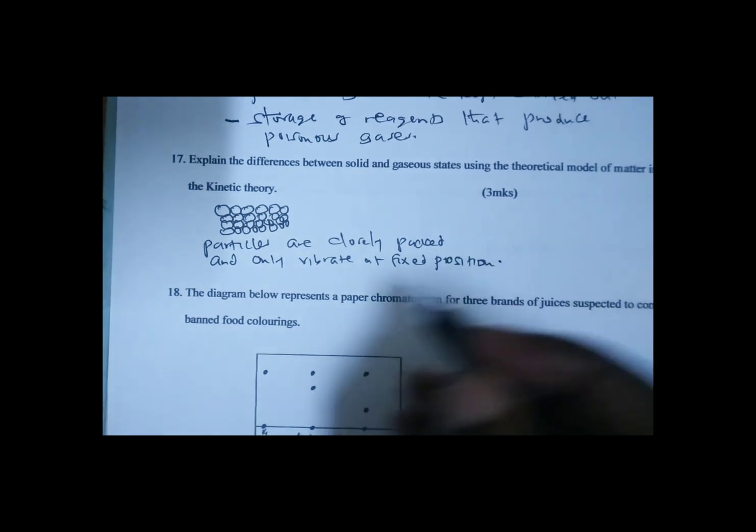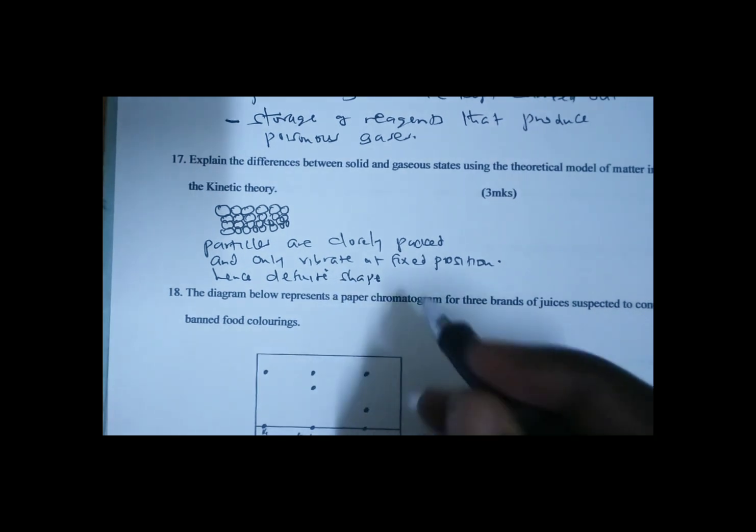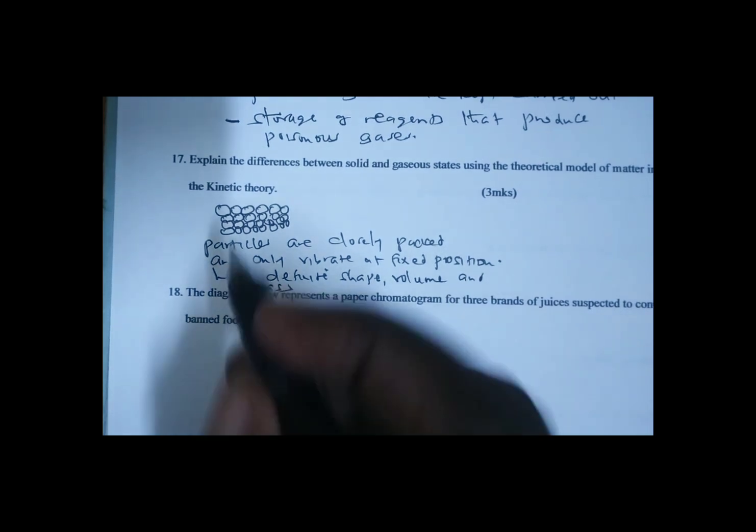The particles are closely packed and only vibrate at fixed points or positions, and because of that we say hence a definite shape. We also have volume and mass. These are now solids.